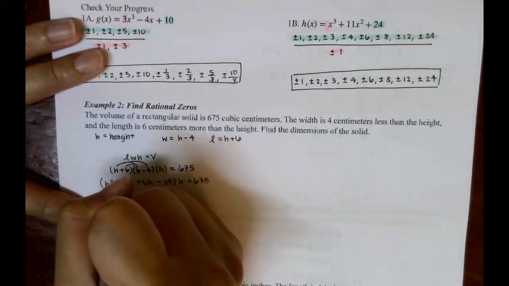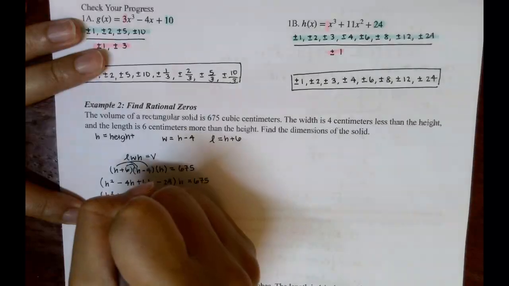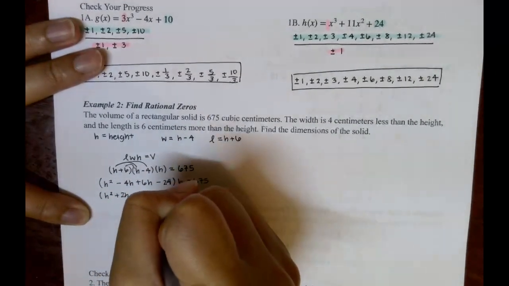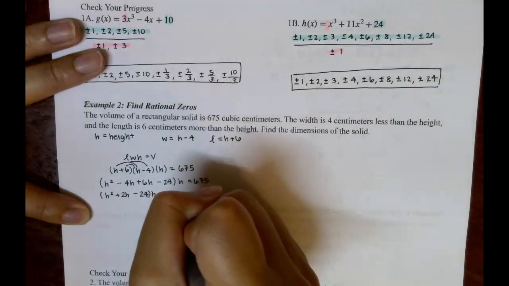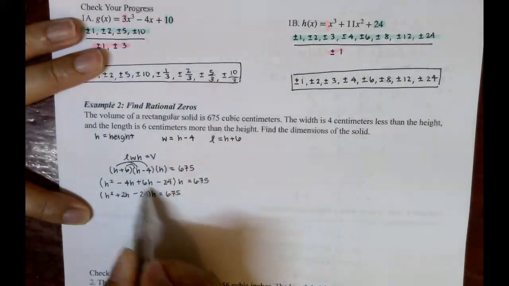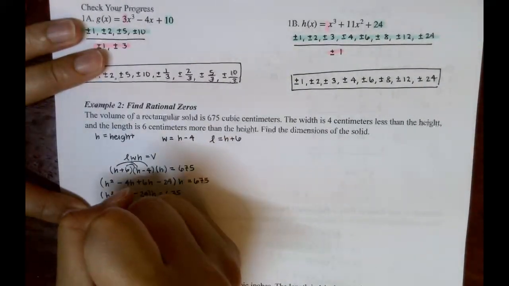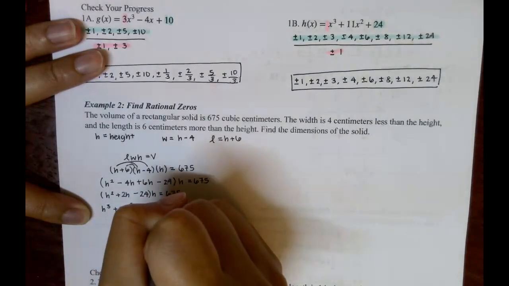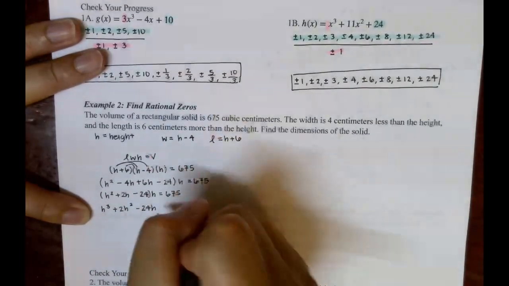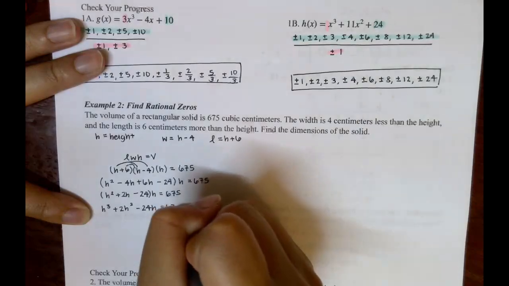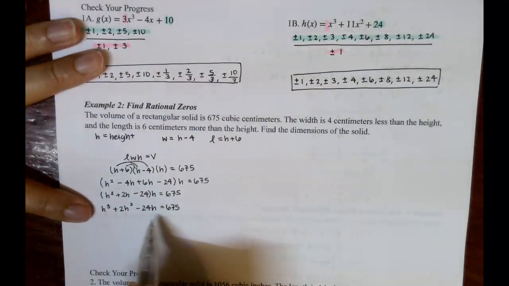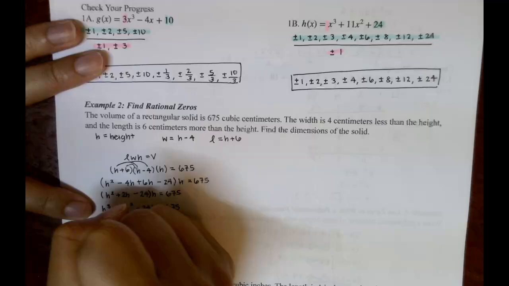Then I'm going to combine like terms. So this is h squared plus 2h minus 24. Then now I'm going to distribute the h to each of these. This becomes h cubed plus 2h squared minus 24h equals 675. Okay. To solve this, I need it to be equal to 0, so I'm going to move the 675 over by subtracting it.